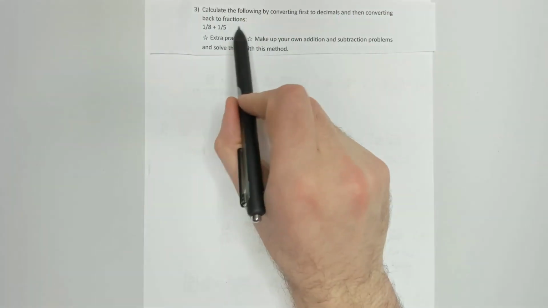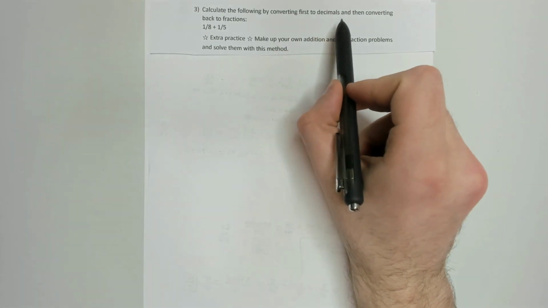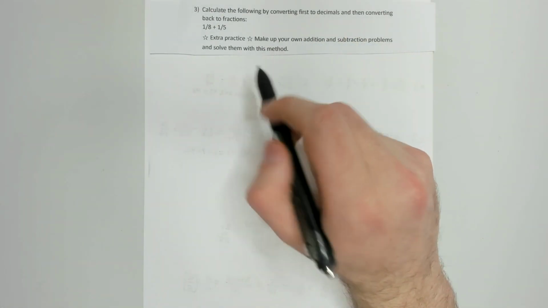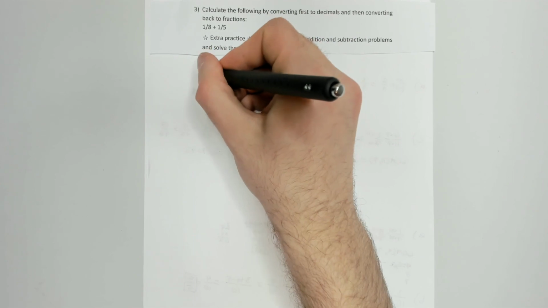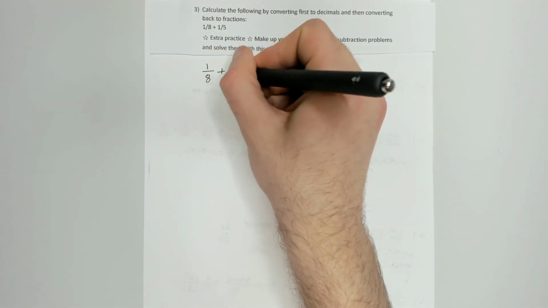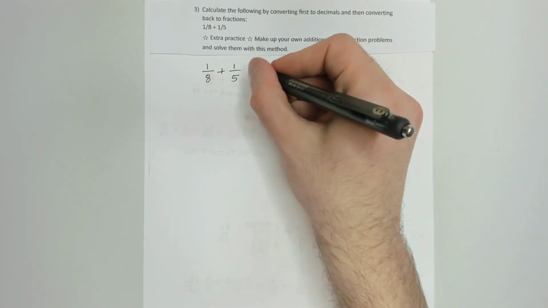So question 3 says calculate the following by converting first to decimals and then converting back to fractions. So we have 1/8 plus 1/5. So we know how to do this with common denominators, but at the very start of the last video, I mentioned a different possible way of going about it, which, although it's less efficient, it is still a way that you can calculate this, and it's good to know.